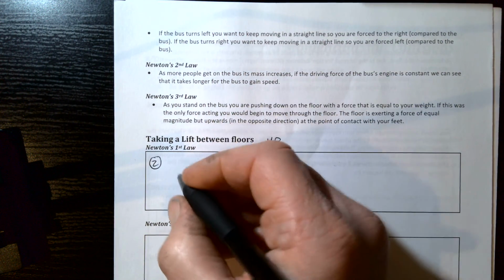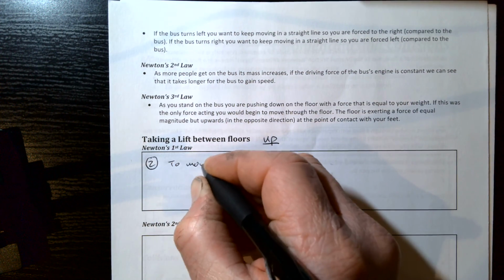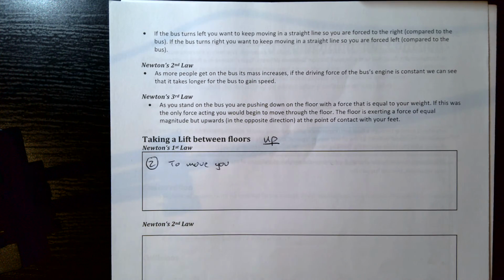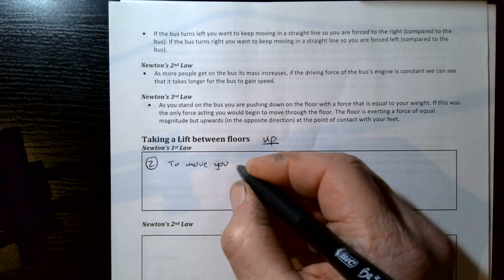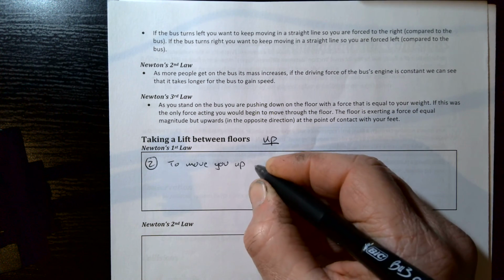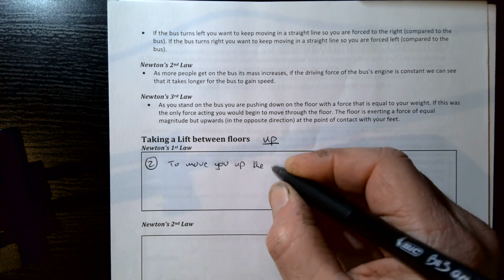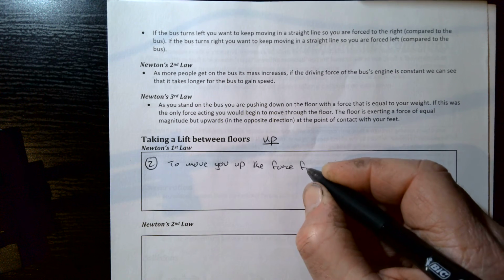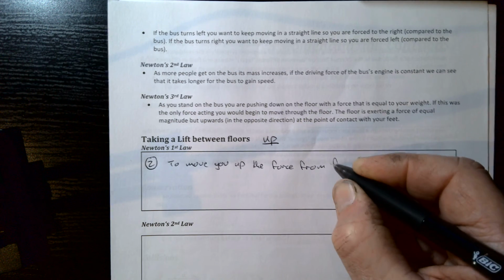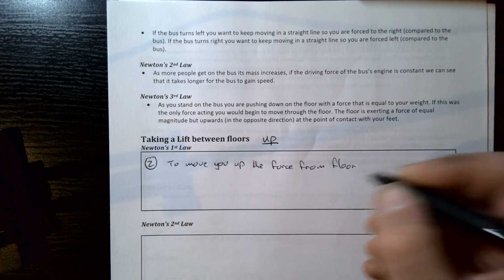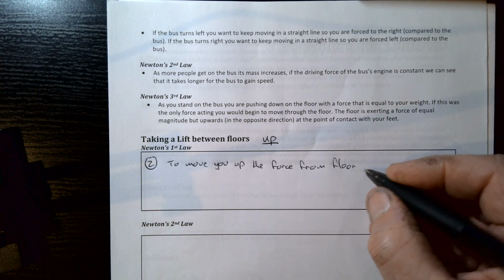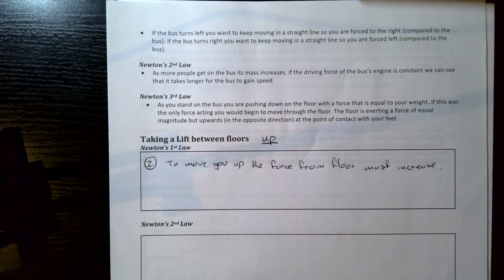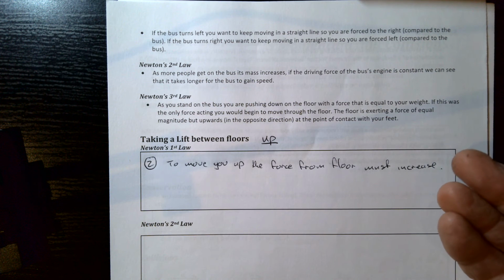Okay, to move you up, and this is the crucial bit, because it's all about you with all these examples. To move the person, to move you up, the force from the floor must increase. Okay, so you need an accelerating force.